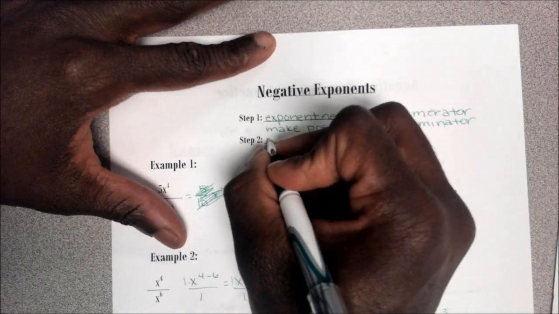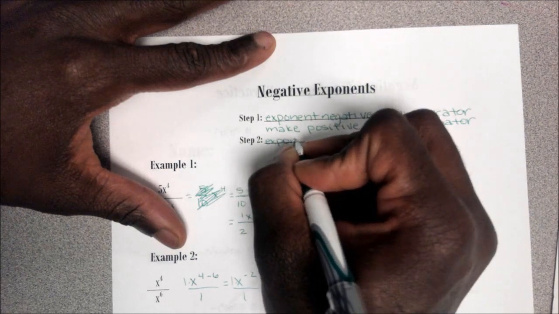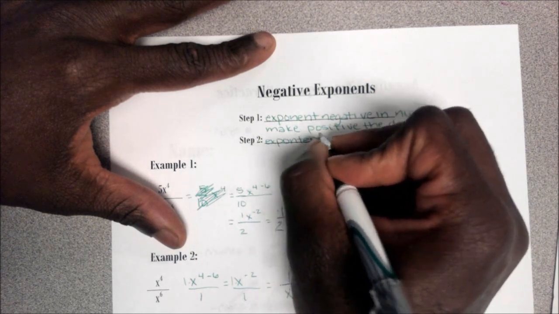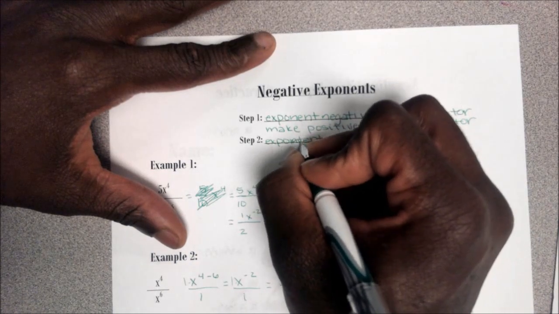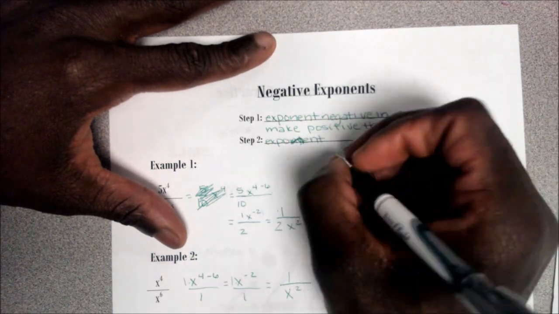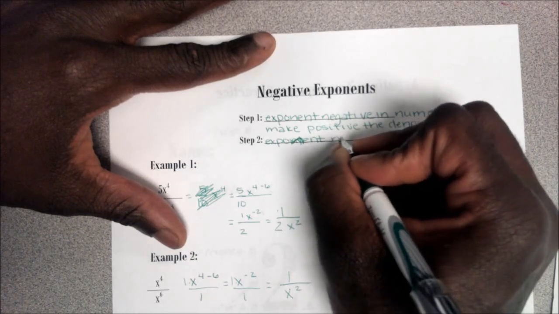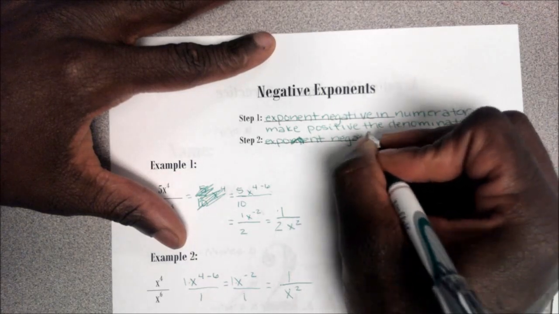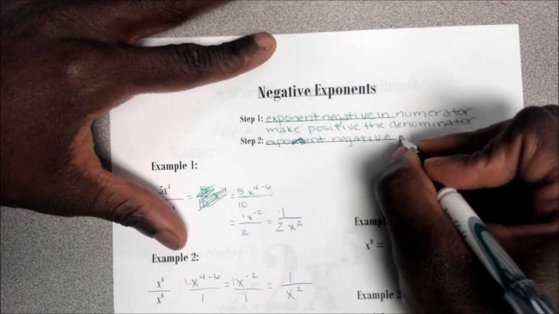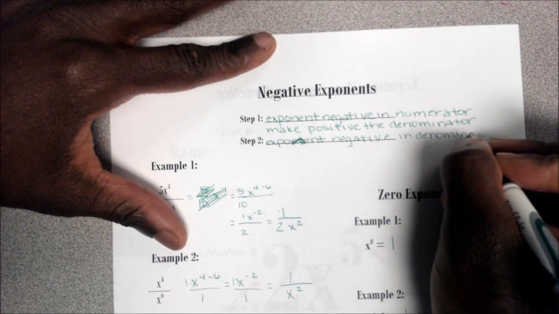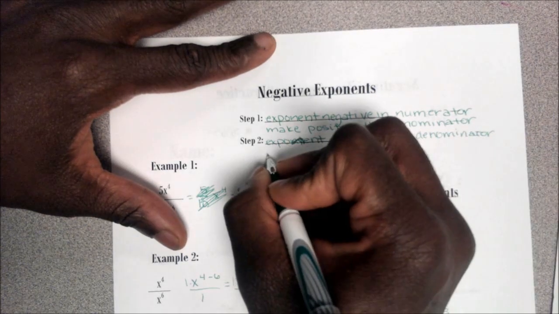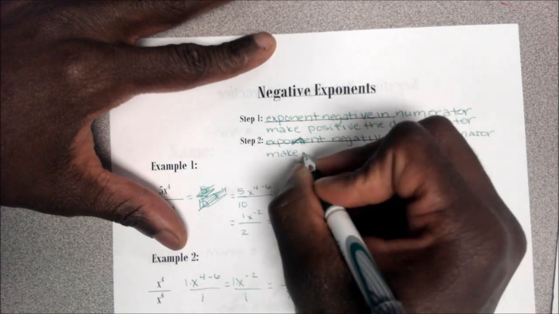And if the exponent is negative in the denominator, exponent. That should just be exponent. Math teacher, not English teacher. Negative in the denominator, make positive in the numerator.